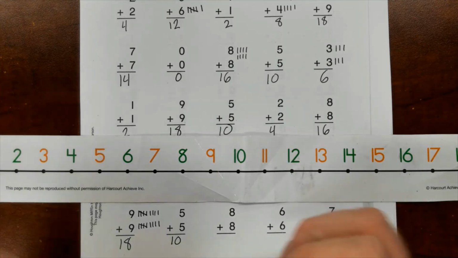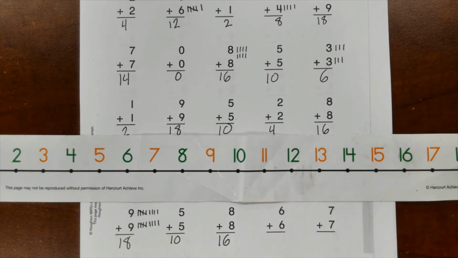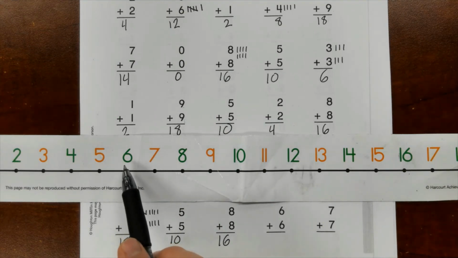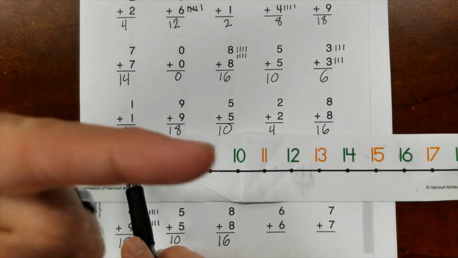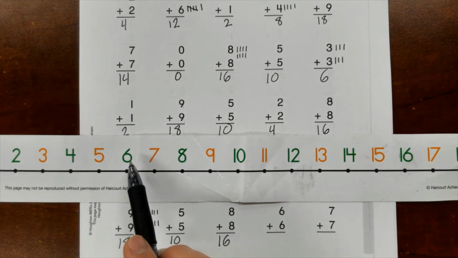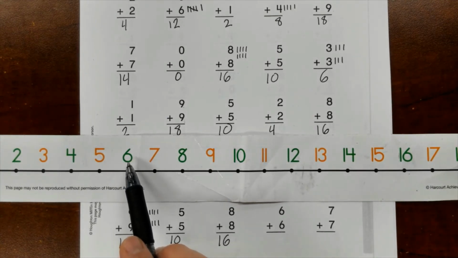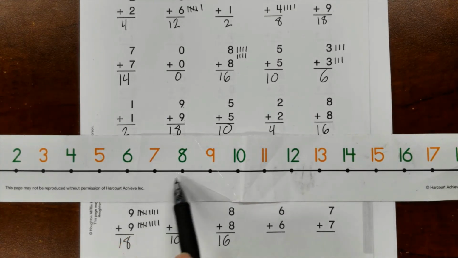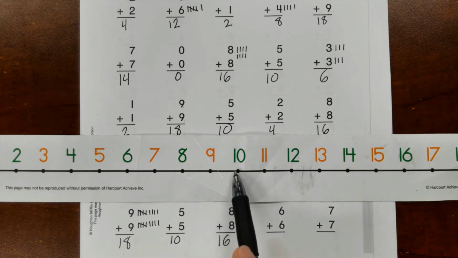Well, I've got the number line out. We're going to look at 6 plus 6. So we're going to look for the number 6 on the number line. And we're going to go right 6 times. Here we go. So we're at 6. 1, 2, 3, 4, 5, 6. 6 plus 6 is 12.